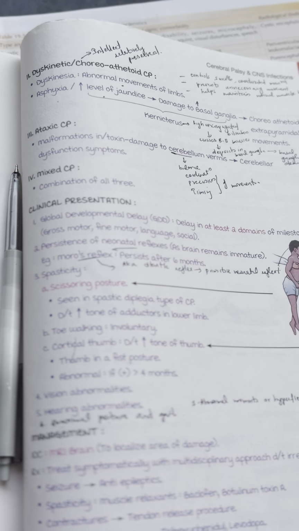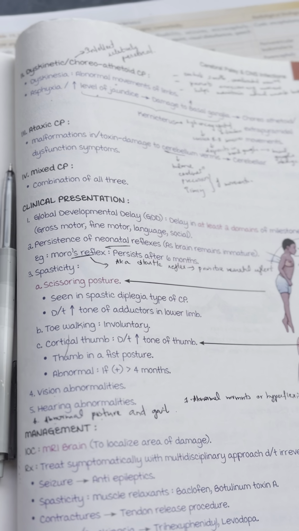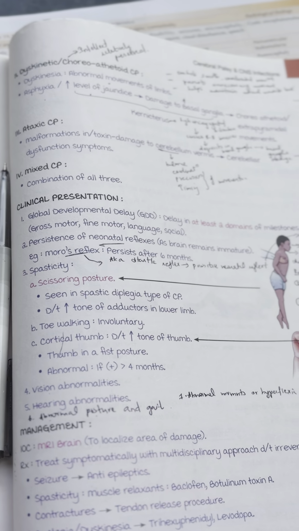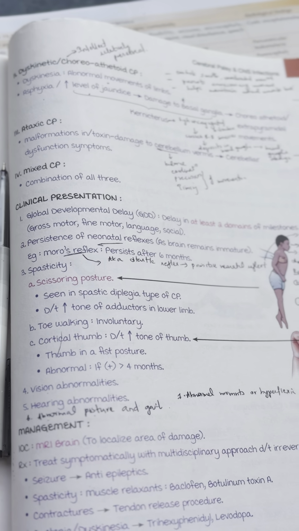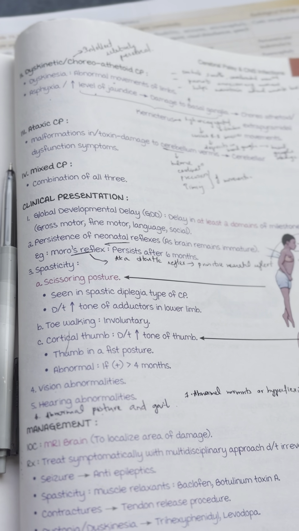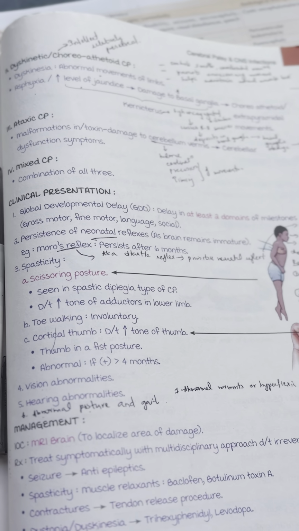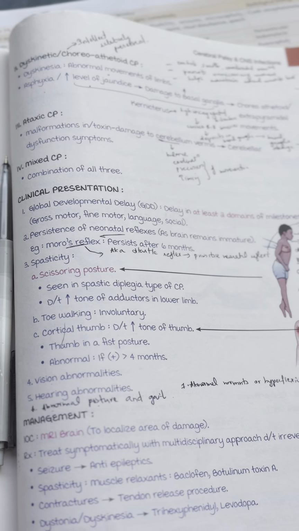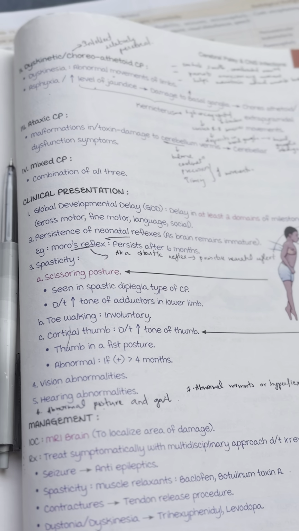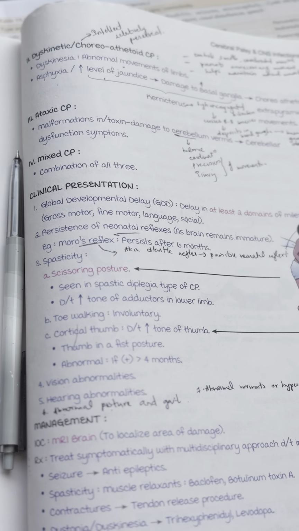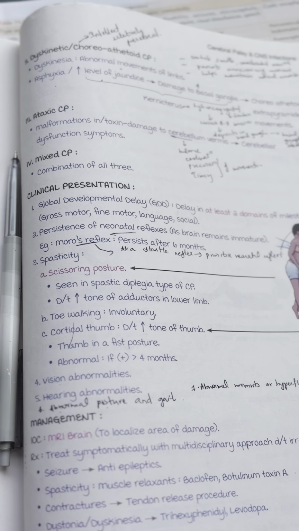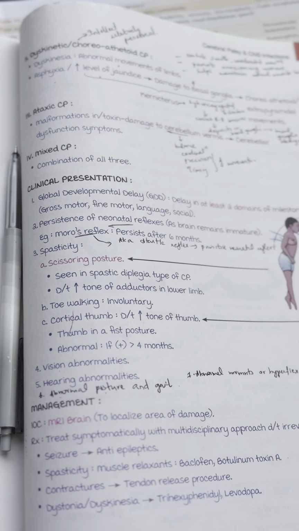Next comes ataxic. Ataxic cerebral palsy is there when there is damage to the cerebellar vermis, causing dysfunction. The cerebellum is responsible for balance, coordination, precision, and timing of movements. So when there is damage to the cerebellar vermis, there will be ataxic movements. Then mixed cerebral palsy, that is a combination of spastic, dyskinetic, and ataxic.